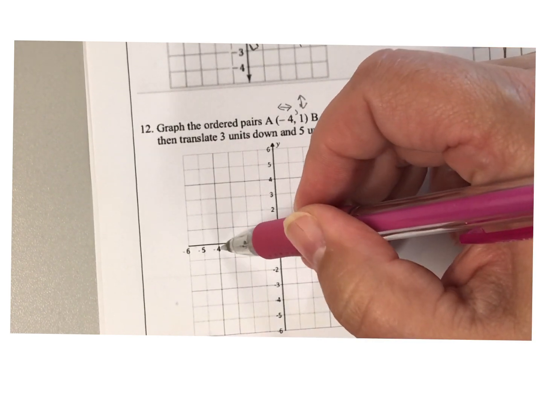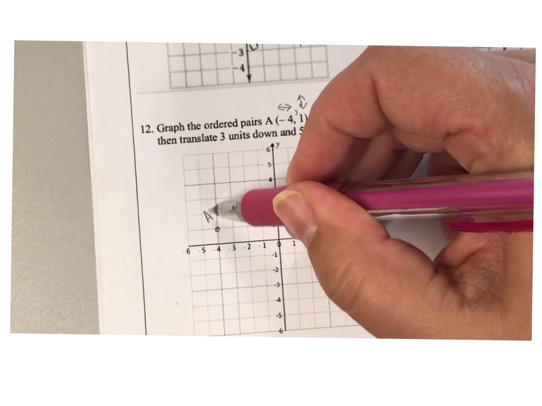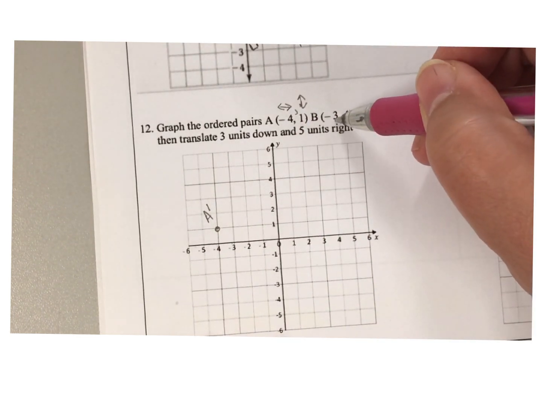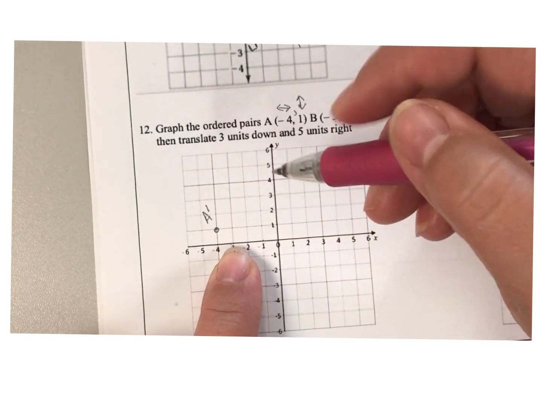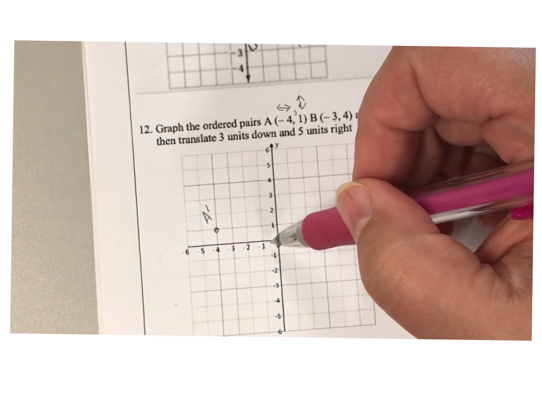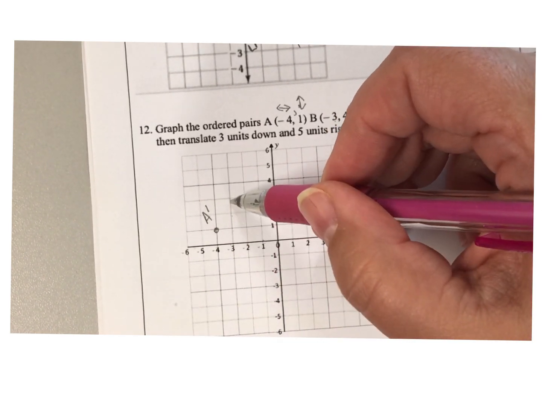-4, 1, 2, 3, 4, comma 1. We're going to go up 1. This is A. And then we're going to do side to side, -3. So 1, 2, 3. And then +4. So 1, 2, 3. +4 is up and down, so 1, 2, 3, 4.